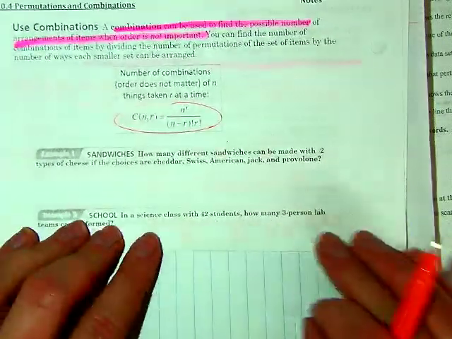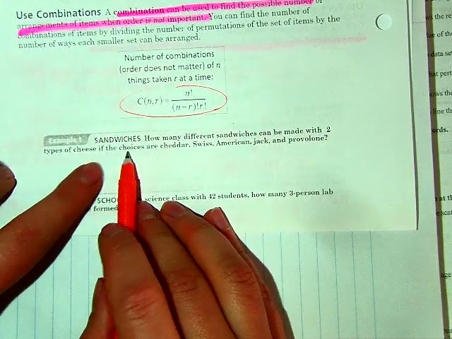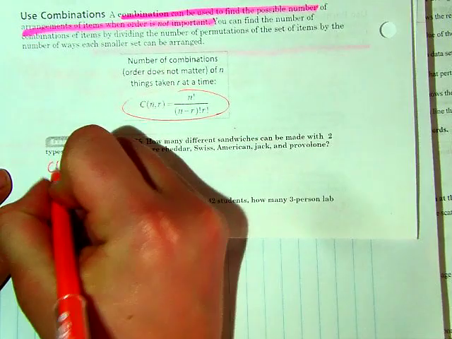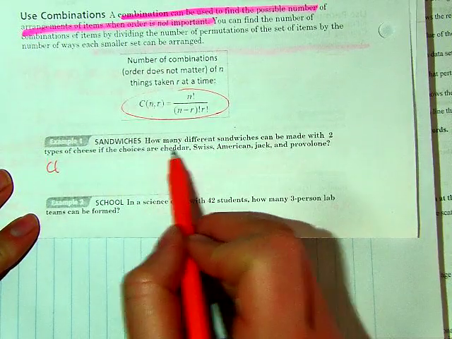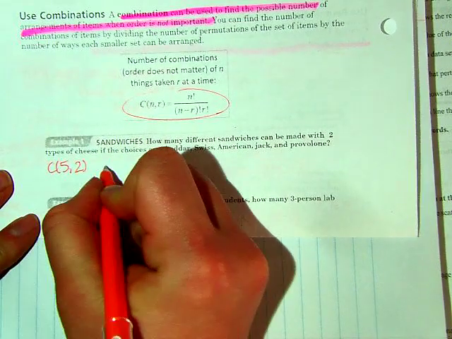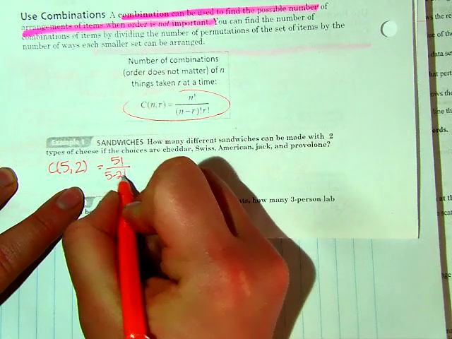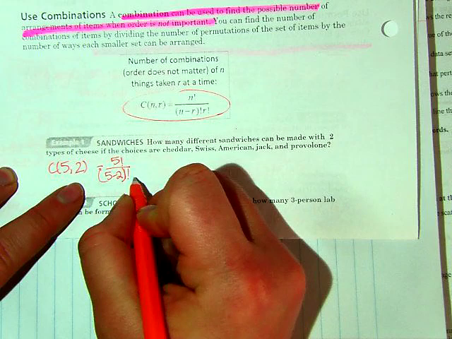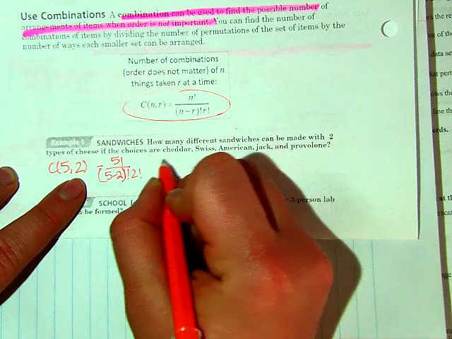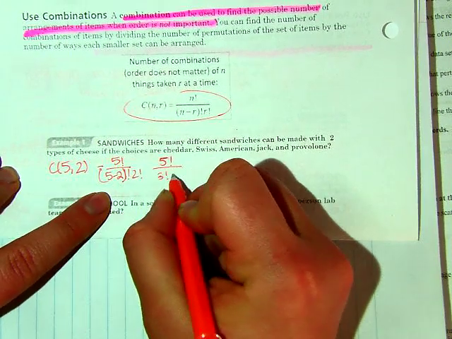So example 1, we'll do a few of these and then we'll call it good. How many different sandwiches can be made from 2 types of cheese if the choices are cheddar, Swiss, American, Jack, and provolone? So how many do we have to choose? Combination of, we have 1, 2, 3, 4, 5 to choose from. We're choosing 2. So this is going to be 5 factorial over 5 minus 2 factorial times 2 factorial again. So 5 factorial over 3 factorial times 2 factorial.